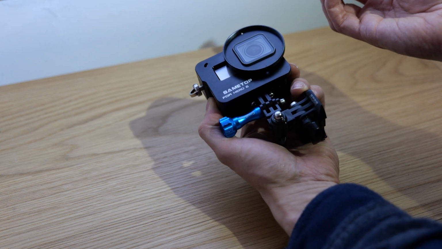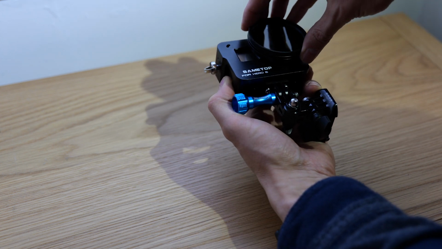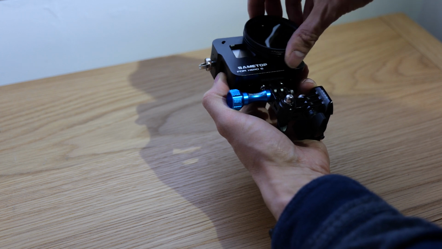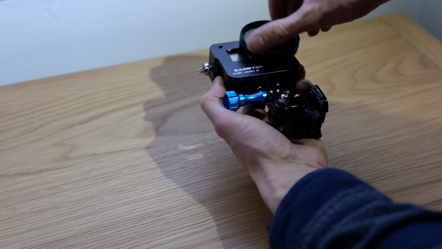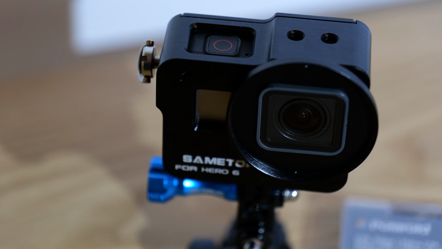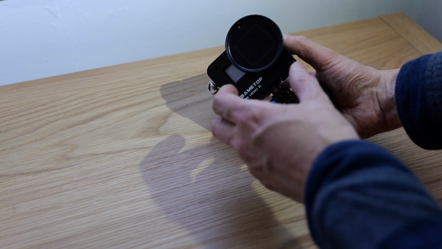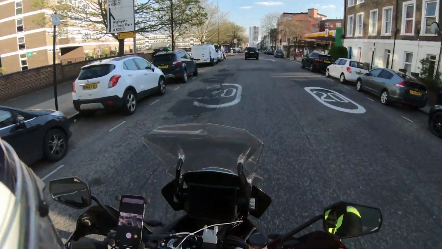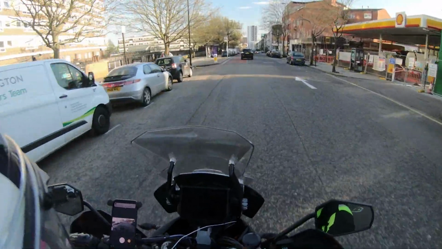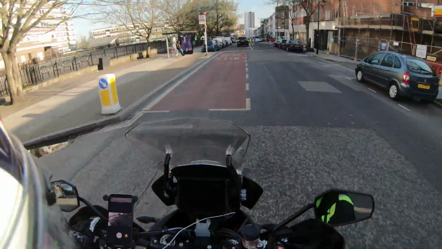So I have a GoPro Hero 6 and a GoPro Hero 5, which means that you need to do a little bit of modifying to be able to put these lenses on. This is a 52mm filter, and in order to do that, I've got this little frame here. I can put the GoPro in, and then I can screw in any filter I want. Once the filter's in place, it's just a case of tuning it to my screen's black, and then going out and riding.